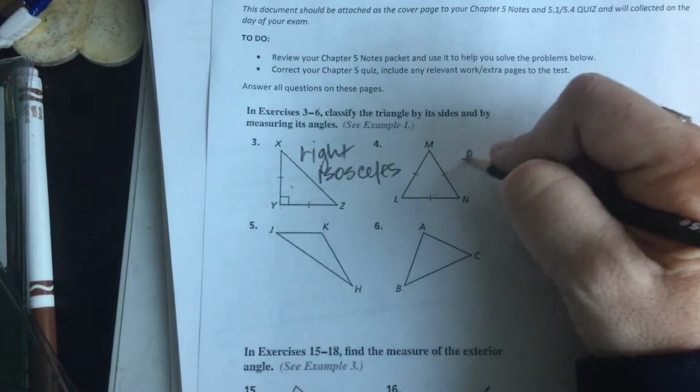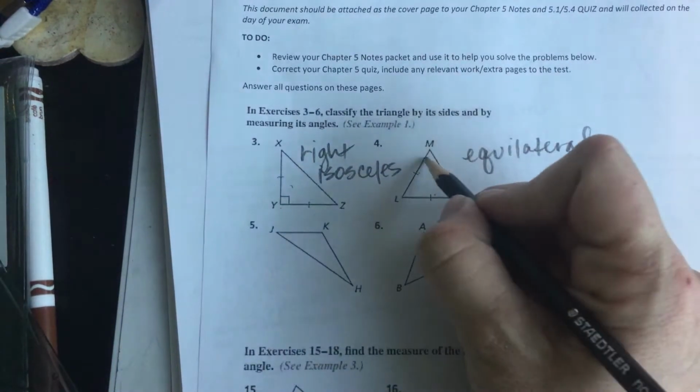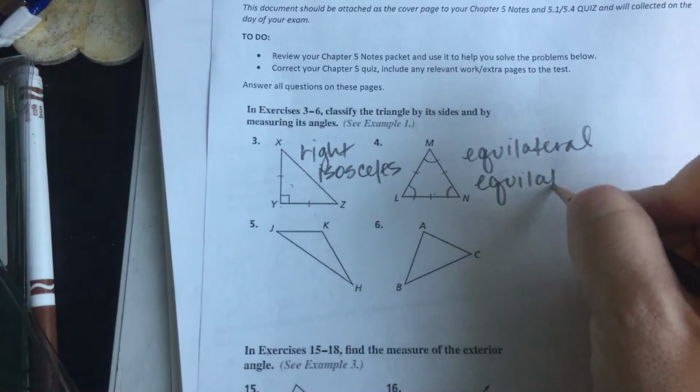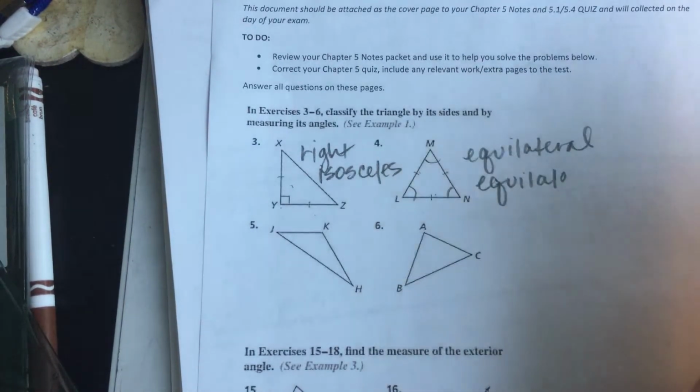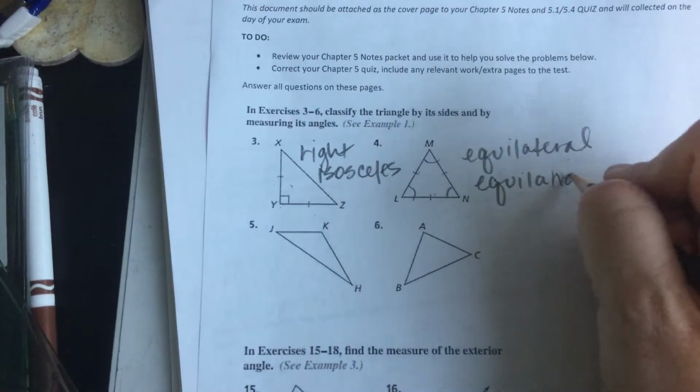According to these markings, number 4 is equilateral. And if it's equilateral, then we can also assume that it's equiangular. I'm not spelling this right. Angular.